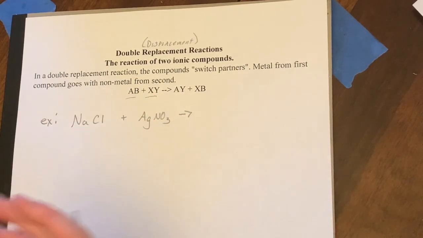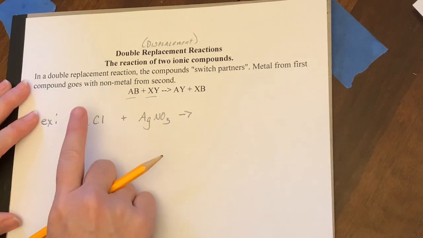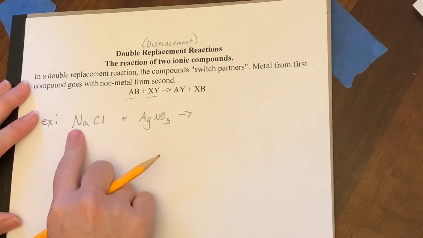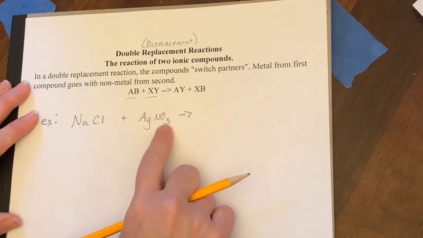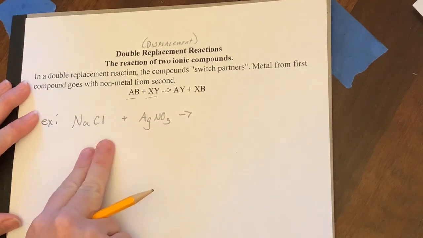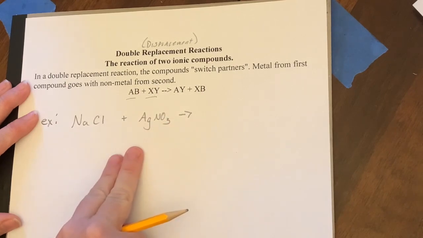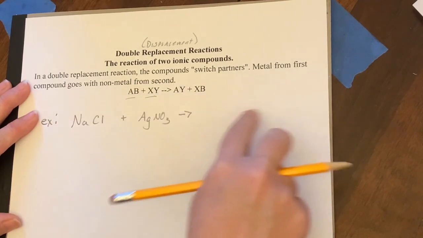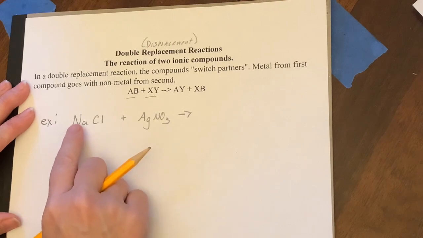So it doesn't matter which one you go with first. I'm just going to say, I'm going to deal with my sodium first. So sodium is a metal. It's going to go with the non-metal from the second compound. Because remember, two metals will never go together. Two non-metals don't go together in ionic compounds. And we're going to be forming two new ionic compounds.